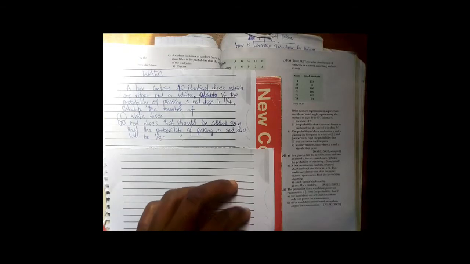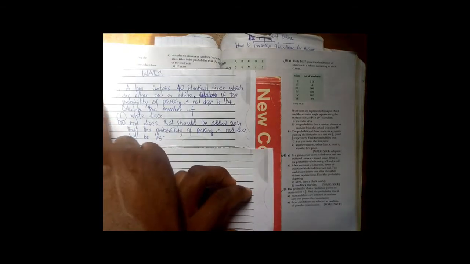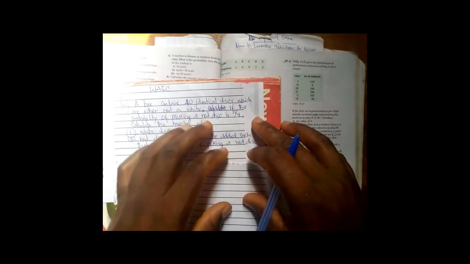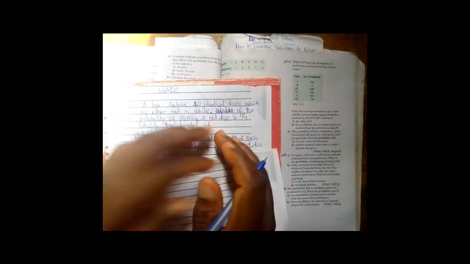So this is this. We would also like to solve some WAEC equations. So let's get to solve some WAEC questions. I got a WAEC question from 2012, part 1.